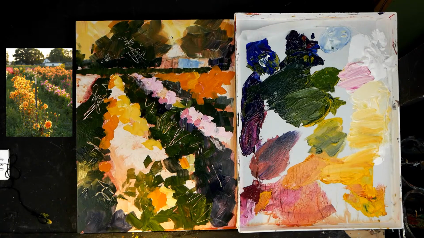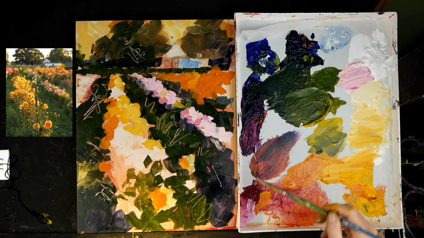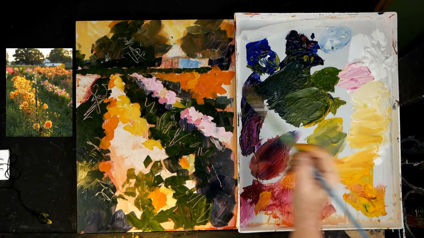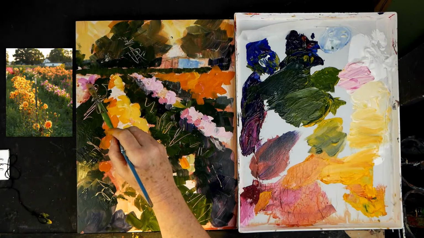So I'm just doing that, and I will paint over that in a minute, and just a bare little remnant of that scratch will show through. When I'm doing demos in person, I hear people gasp when I do that, because it's shocking to have put something in and then scratch it all up.